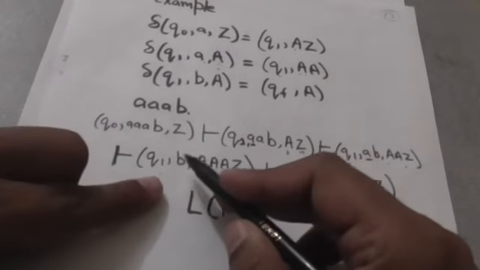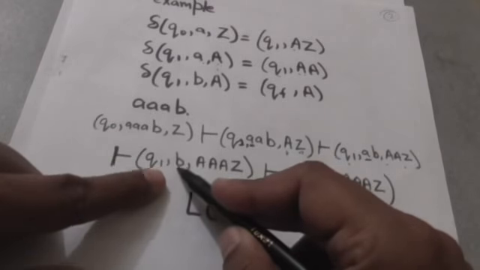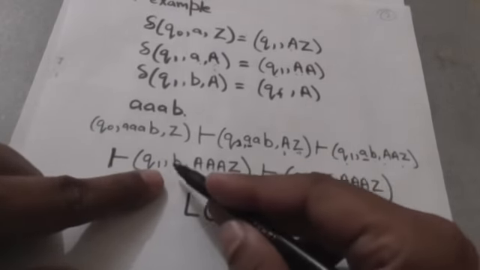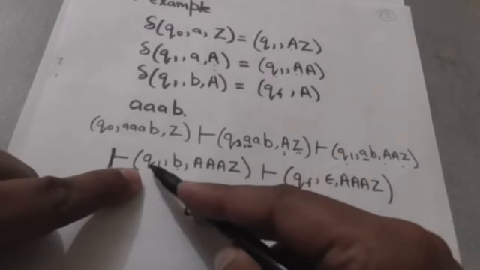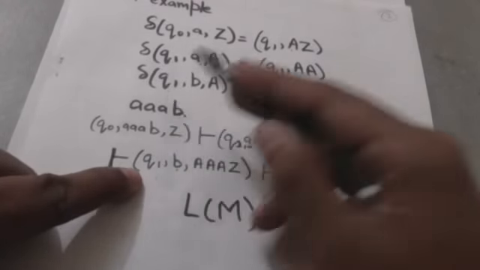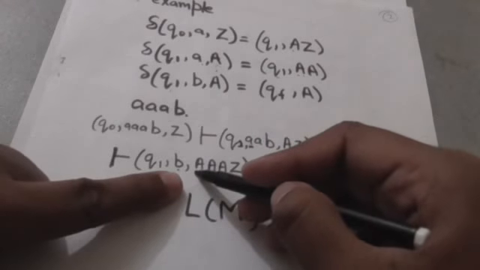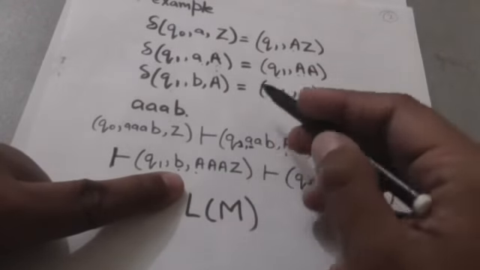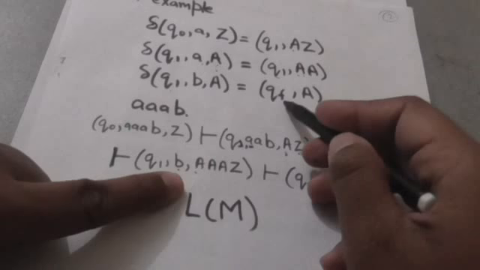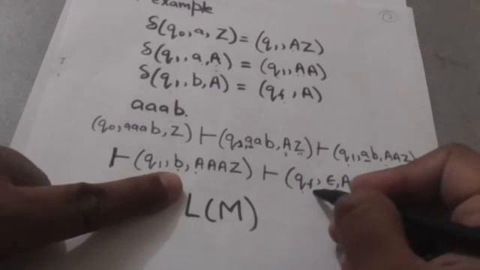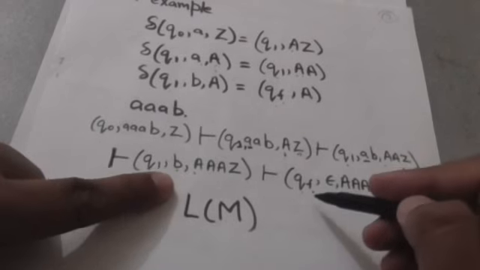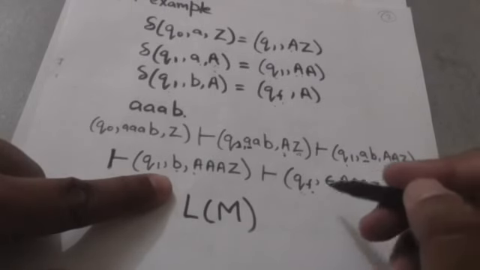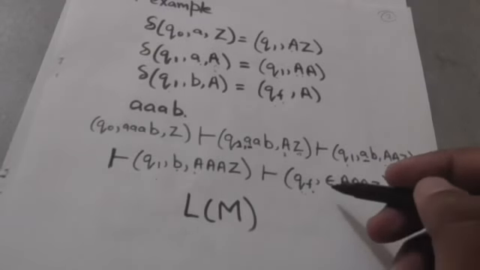Now it has to read input symbol B. When it reads B, and its present state is Q1 and top element of the stack is A, then it jumps to state QF, where QF is the final state of the Pushdown Automata.